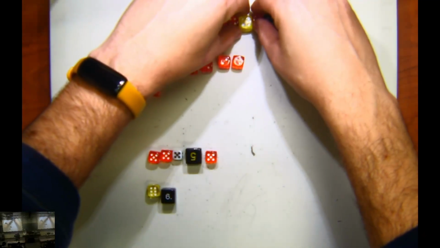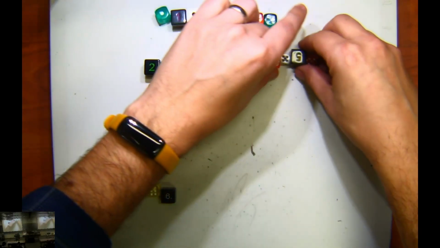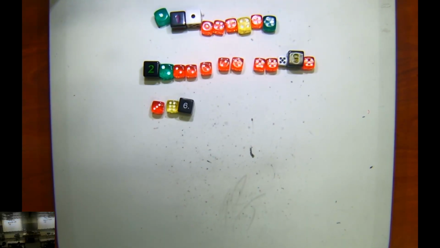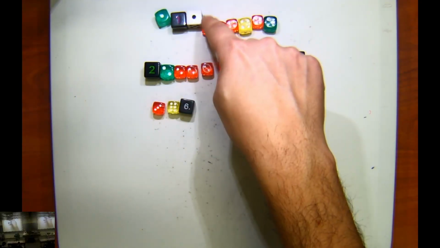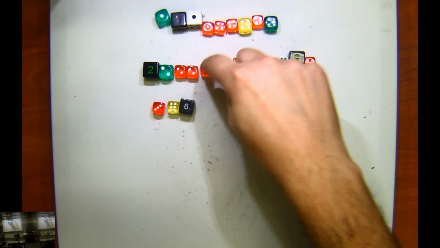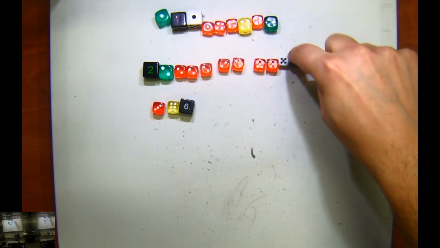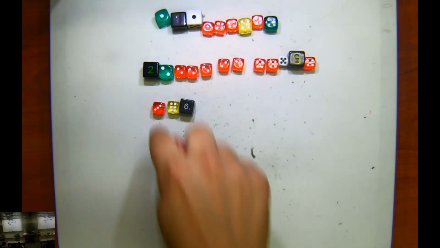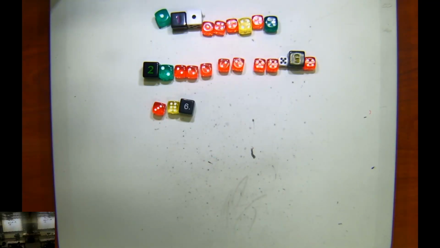So I can move these together. 5s are the 2s, and the 6s are the 1s. So this is the number of each roll that we got. Okay, so we got 1, 2, 3, 4, 5, 6, 7, 8, 9 1s. 9 1s. So 9 times 1 plus 1, 2, 3, 4, 5, 6, 7, 8, 9, 10, 11, 12 2s. 12 times 2 plus 1, 2, 3 3s. 3 3s.